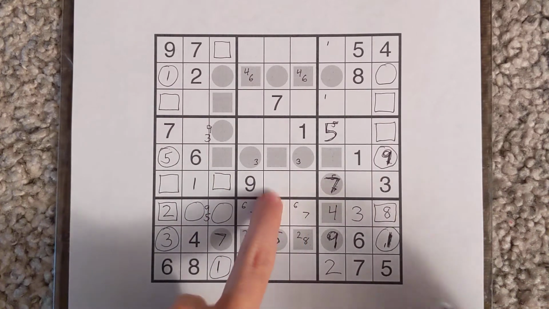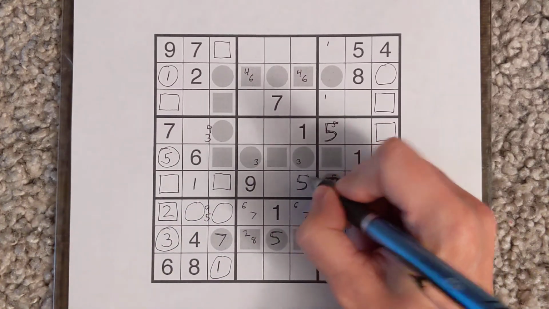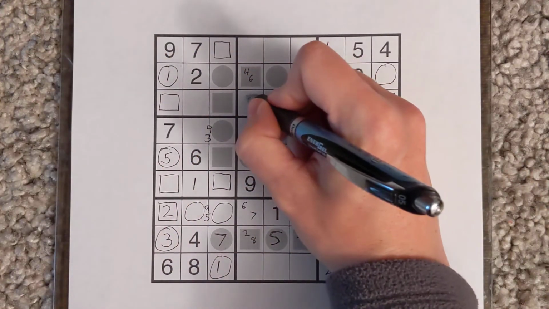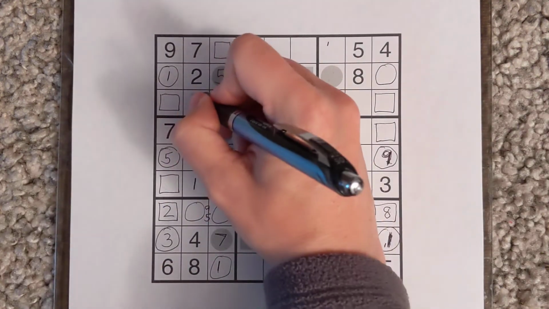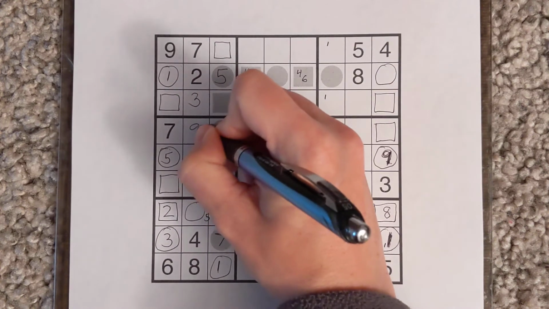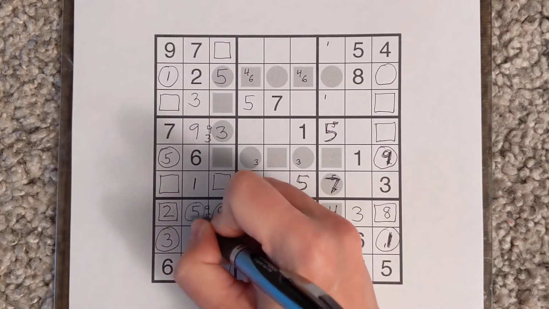The two fives work together to point towards the middle. These two fives point to the top. Last digit for an even is right here. That's going to finish out this column rather well.